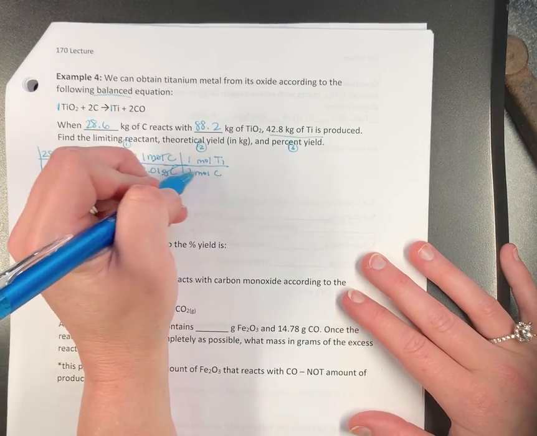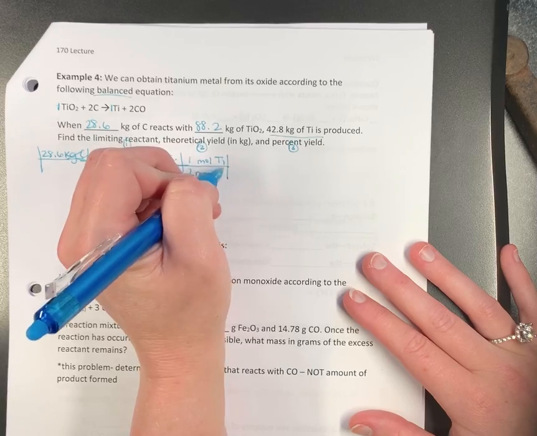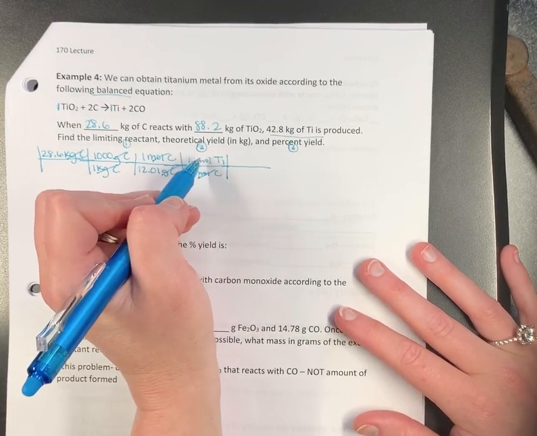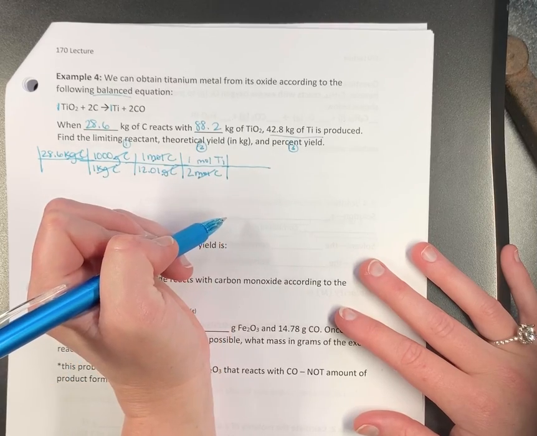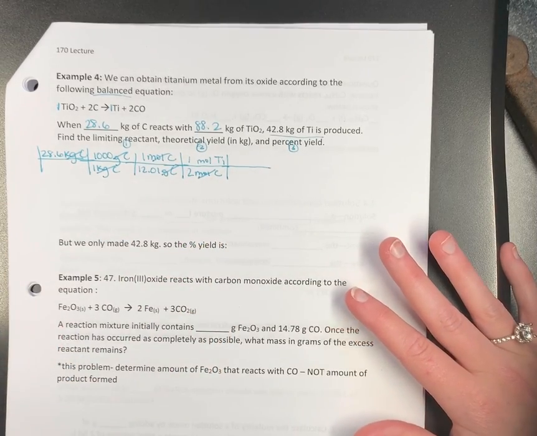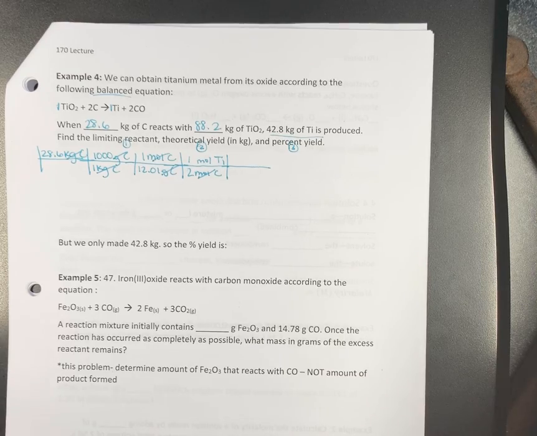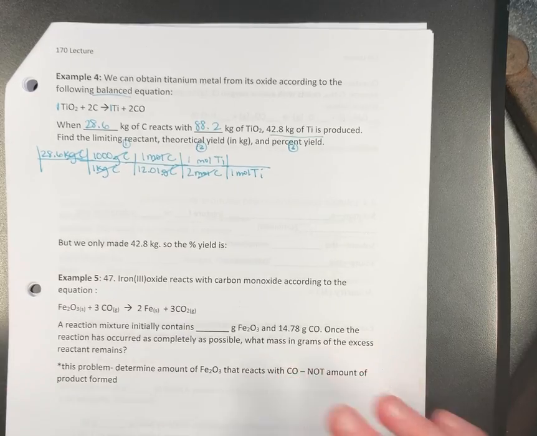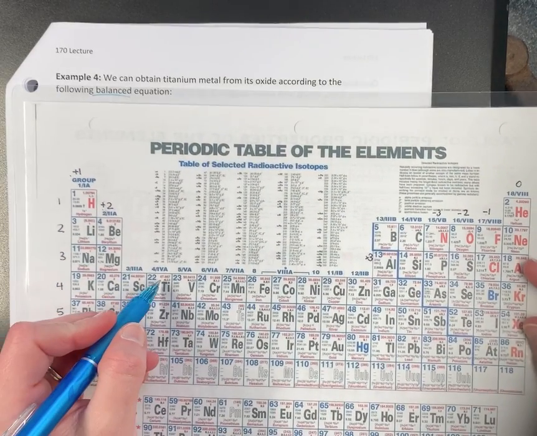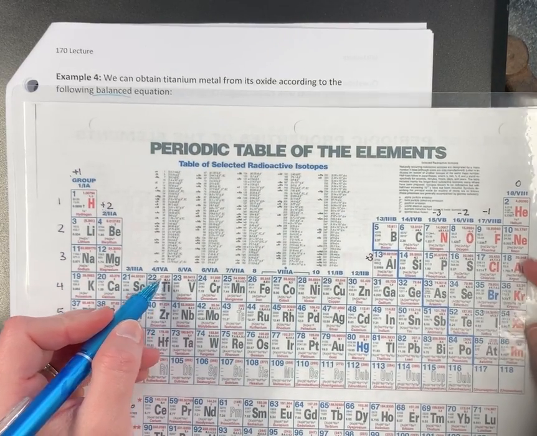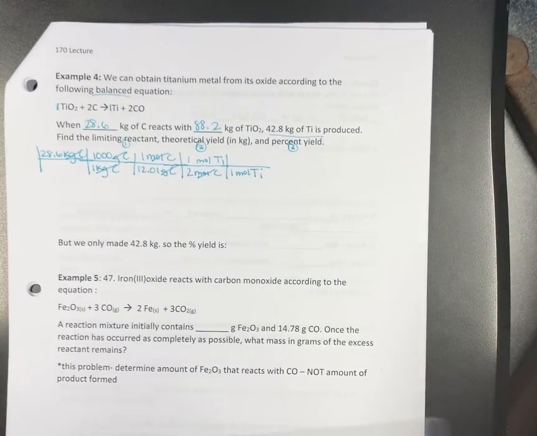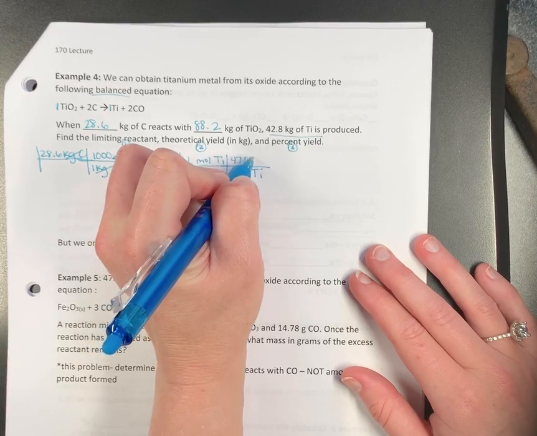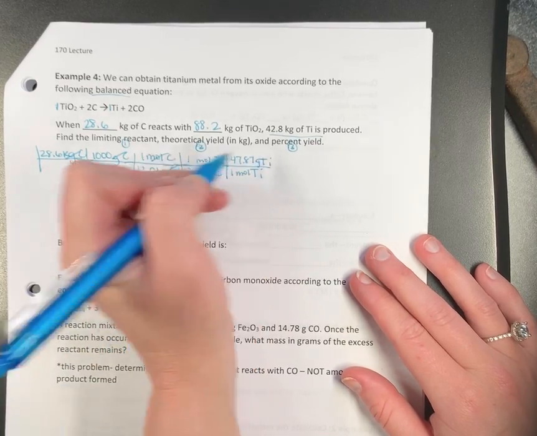Okay, so now we have moles of titanium. The question is asking us for kilograms of titanium. So we should go back to the periodic table and use our molar mass. 1 mole of titanium is 47.87 is what I'm going to use. So 47.87 grams of titanium.